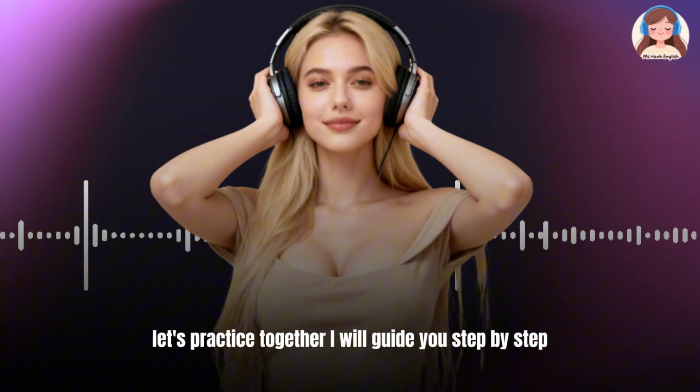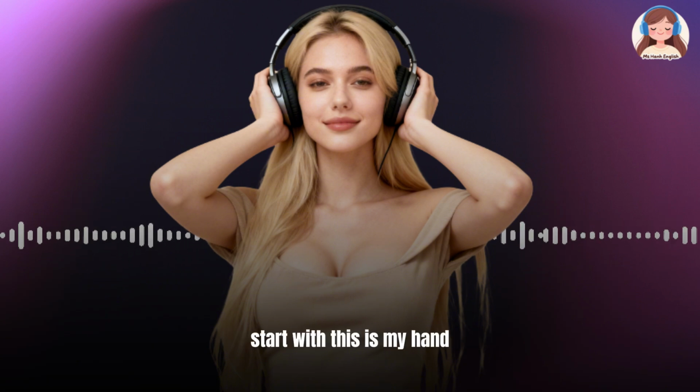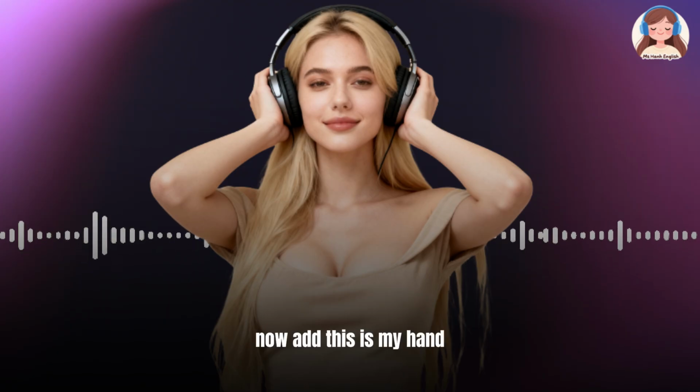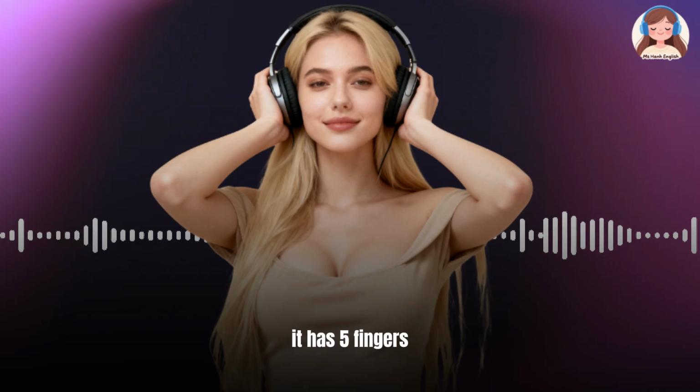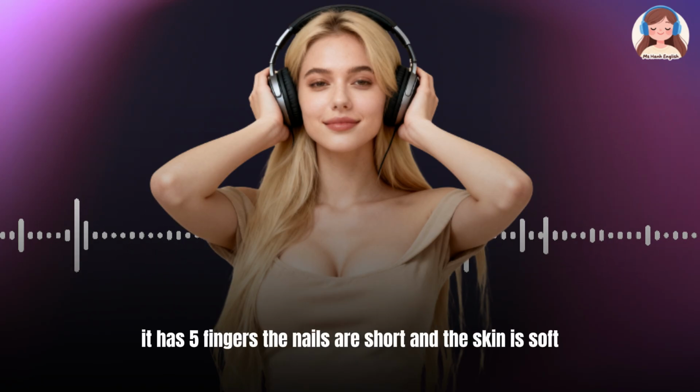Let's practice together. I will guide you step by step. Look at your hand right now. Start with, this is my hand. Now add, it has 5 fingers. Add again, the nails are short and the skin is soft.